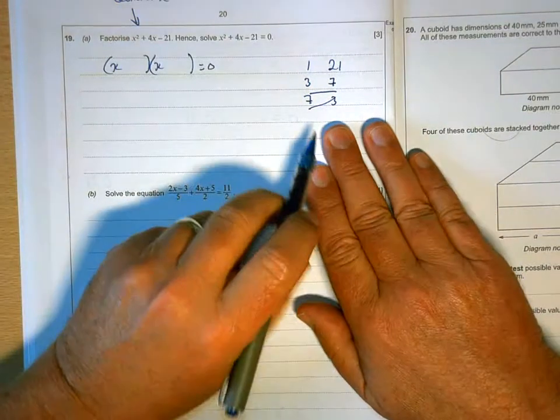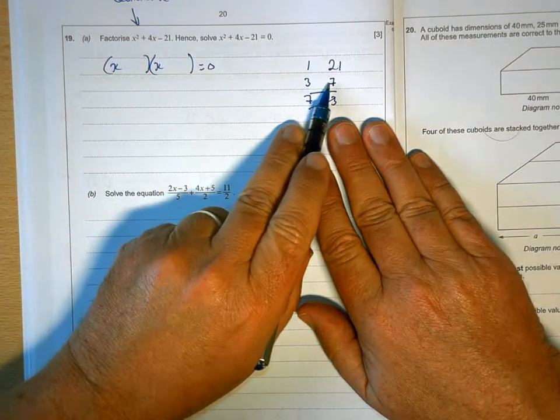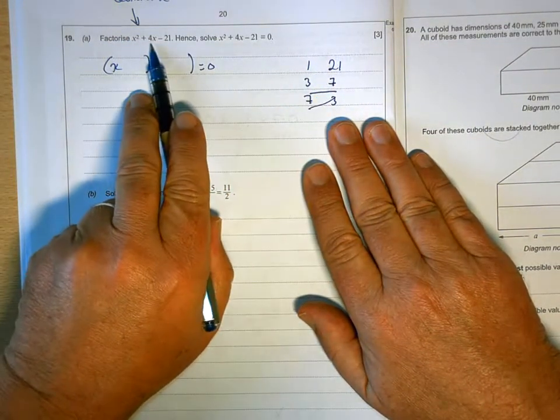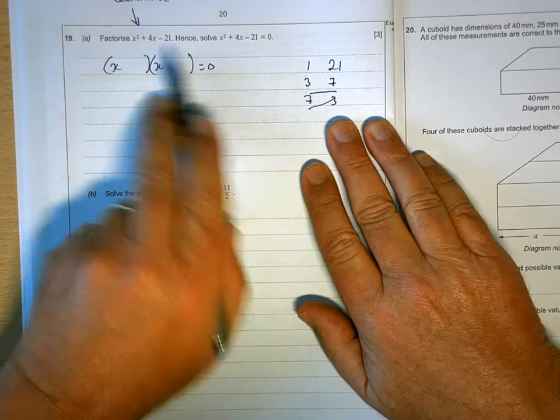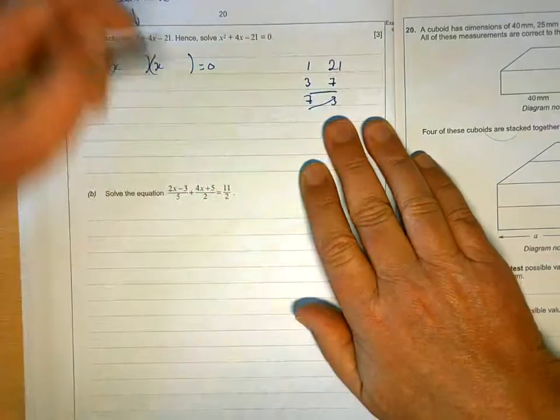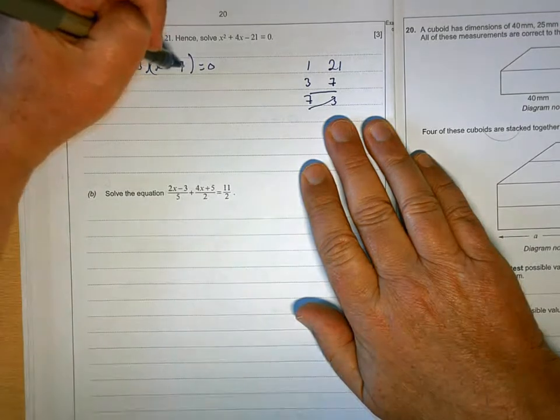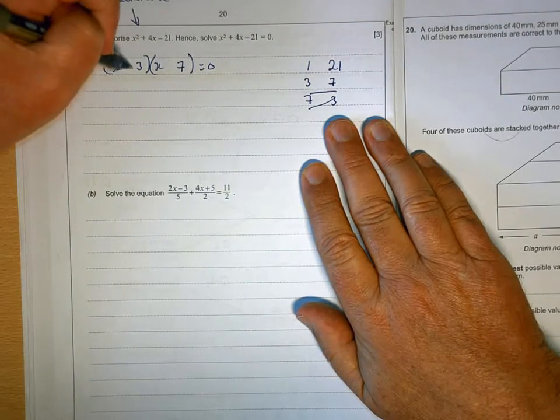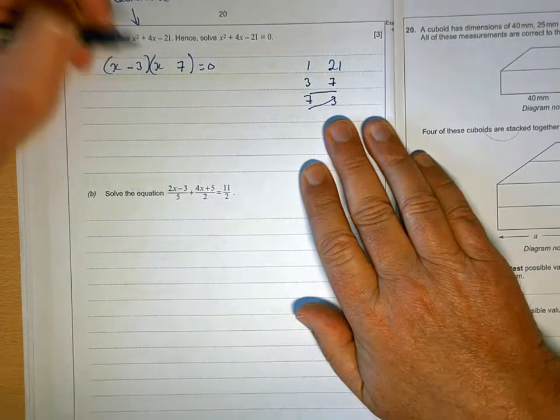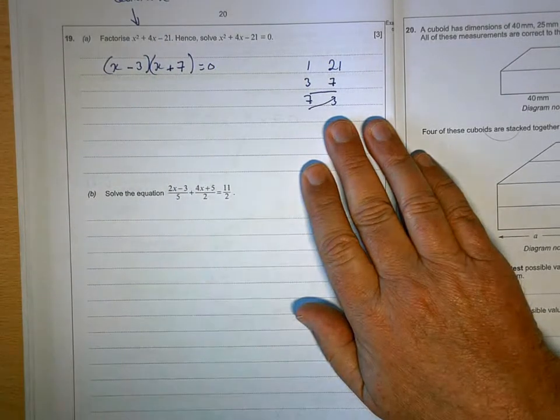So we're looking for which factor pair we can add to make plus 4. Clearly 7 and 3 jump out, and to make plus 4 I want the 3 to be negative and the 7 to be positive.